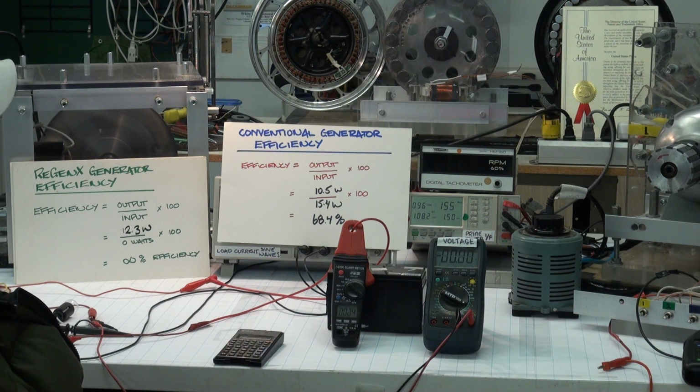Rotational equilibrium again, 0 mechanical watts in the drive shaft, 0 torque in the drive shaft. Our system is neither accelerating nor decelerating.